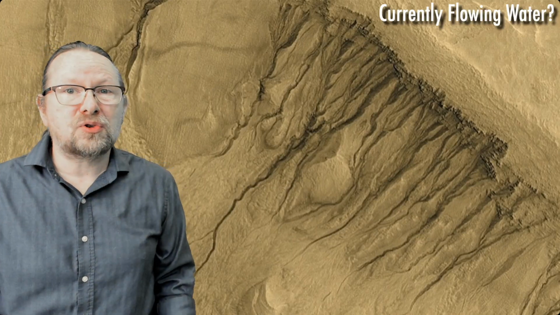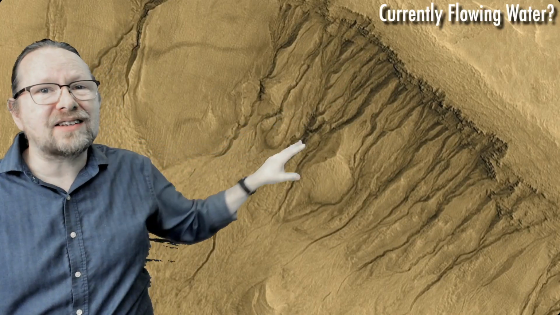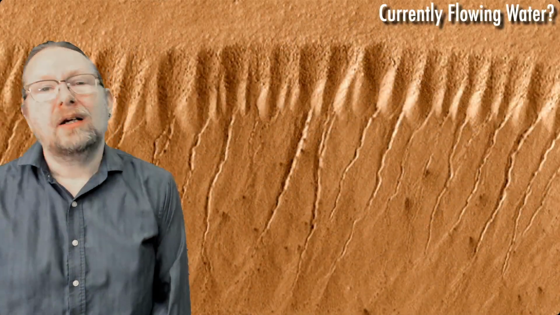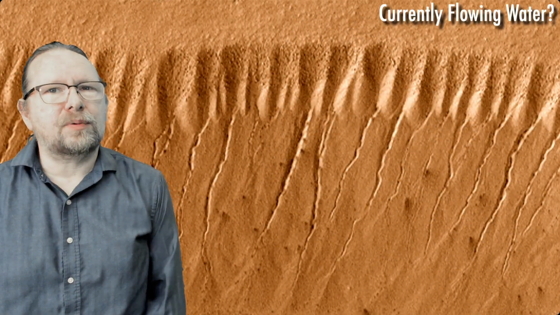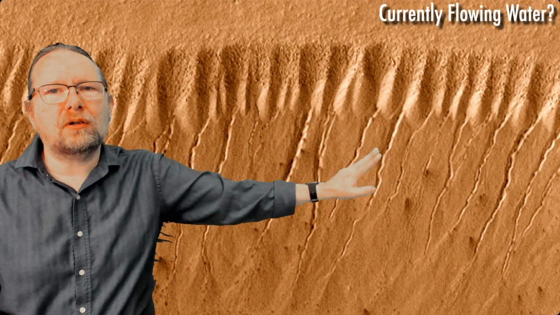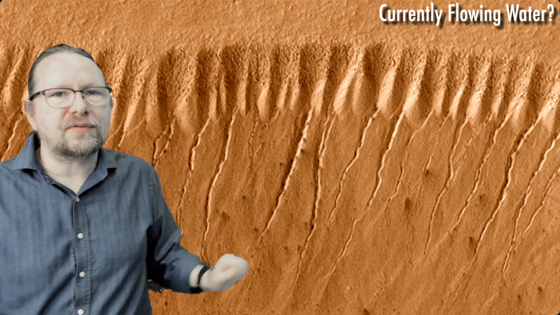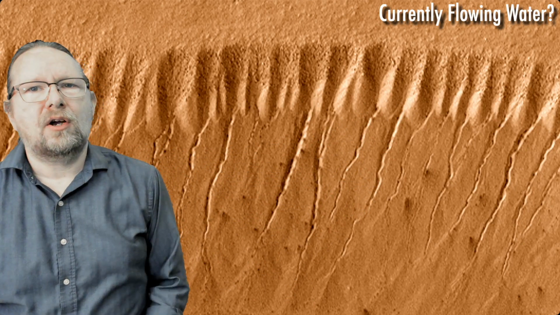Are we 100% sure that this is flowing water? Could it be landslides or something else? It could be, but we certainly see it in a lot of different places. Here's another example where you see what looks very much like rivulets of some kind of liquid that have flowed down the inside of this crater.